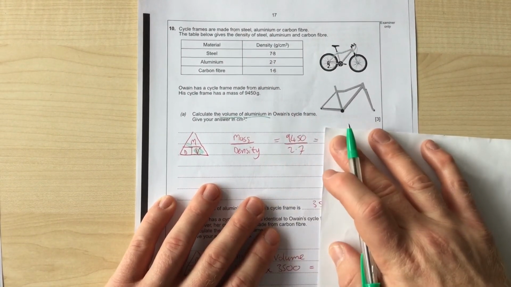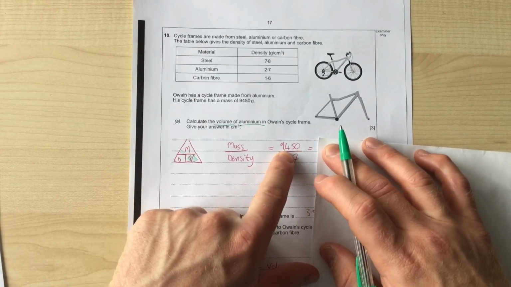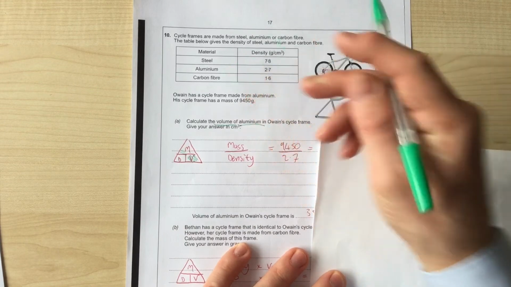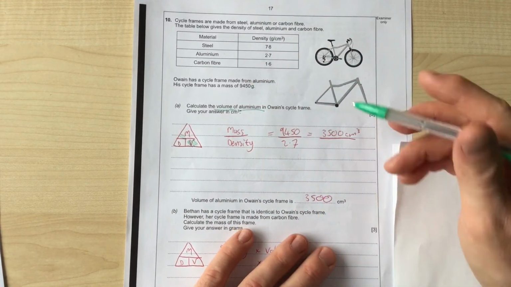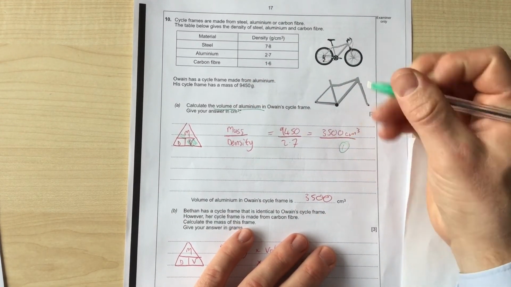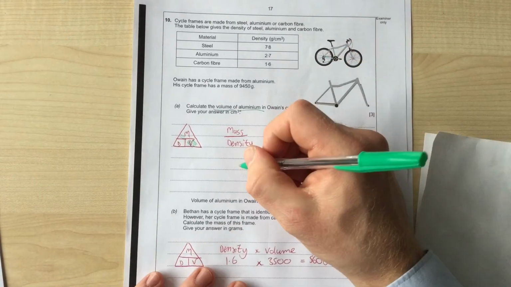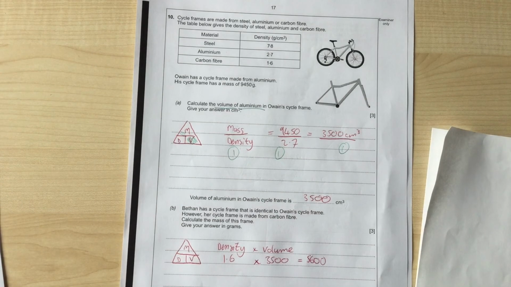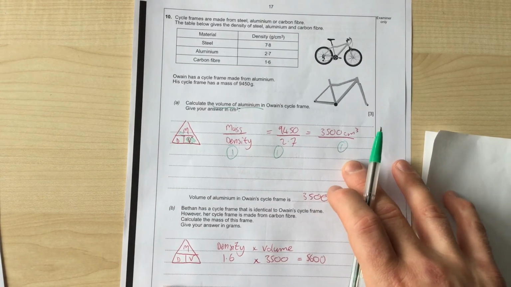Mass divided by density, where the mass was 9,450. Density was 2.7, careful, I said aluminium, so make sure you take it from the right one up there. So my answer was 3,500. So 1 mark for your answer, 1 mark for trying to divide, and 1 mark if you've noticed that it's mass divided by density. If you multiplied, you get a mark, okay, because you made an error, but you'd still get a mark for attempting it.